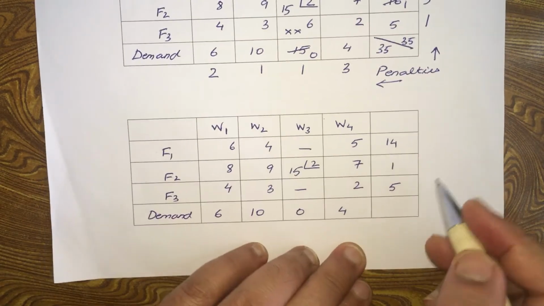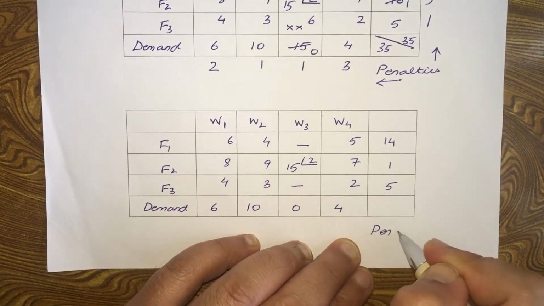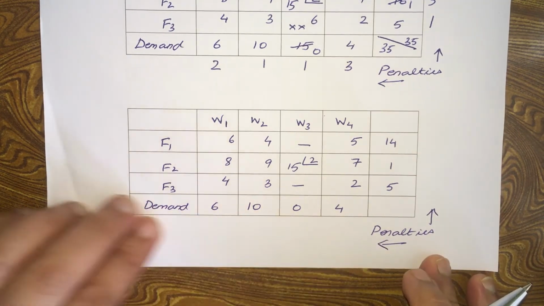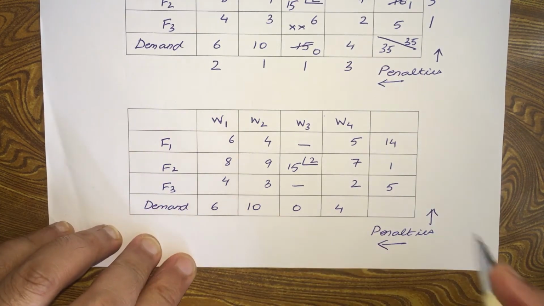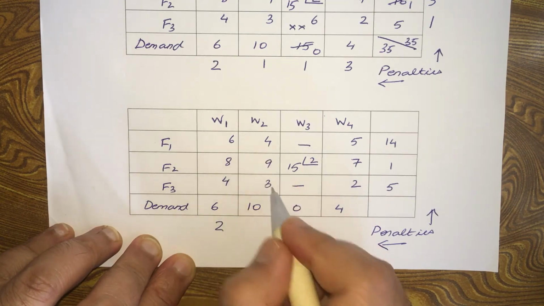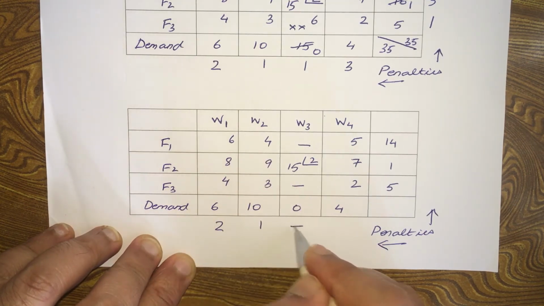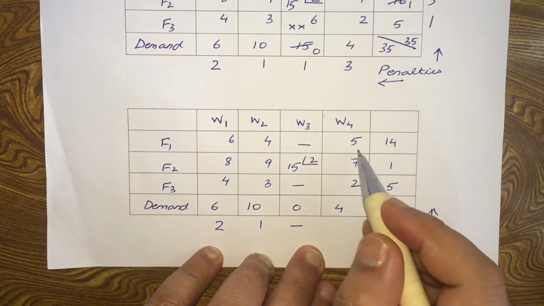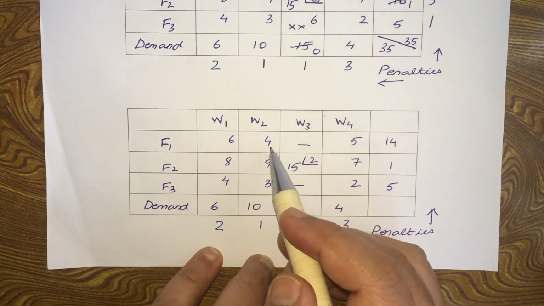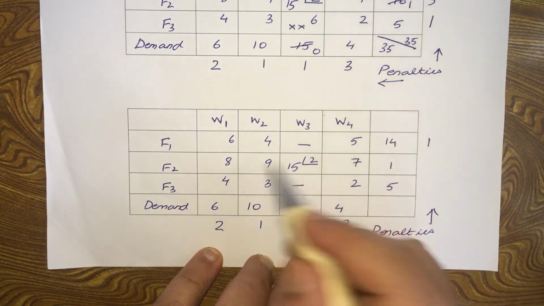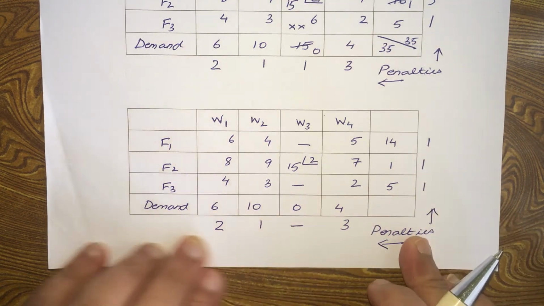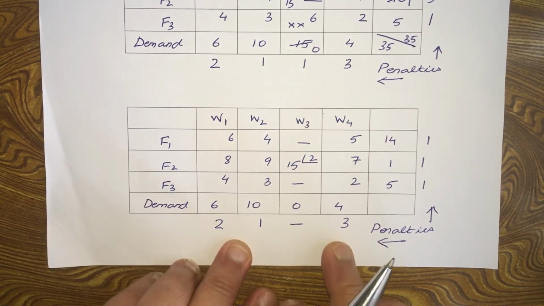Now again, find out the penalties. 4 and 6, 2, 4 and 3, 1. Now this one we don't need to find out the penalty. The 5 and 2, 3. Now this will be 4 and 5, 1, 7 and 8, 1, 2 and 3, 1. So find out the highest penalty, 3.